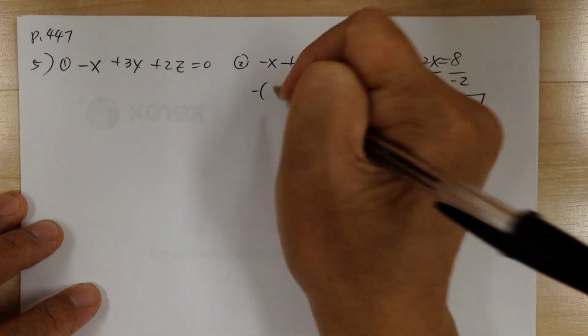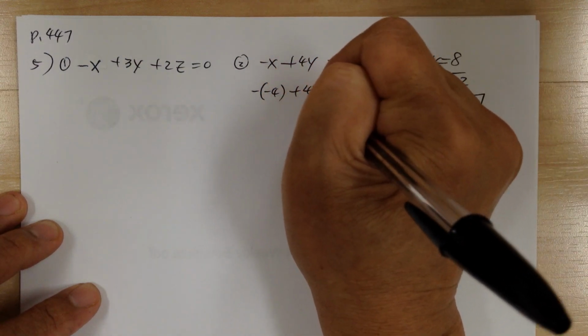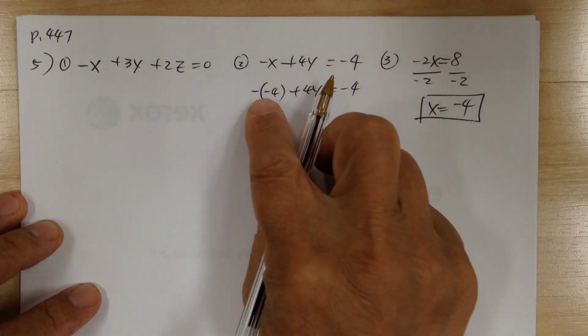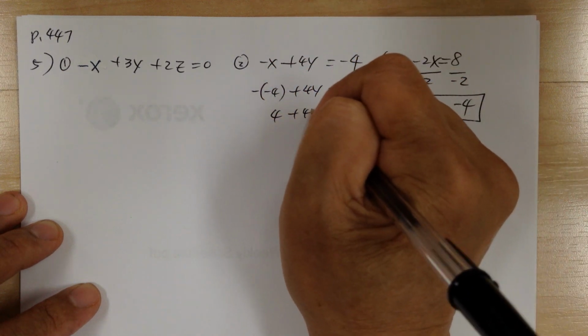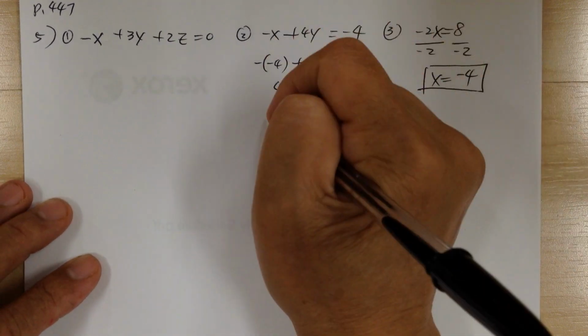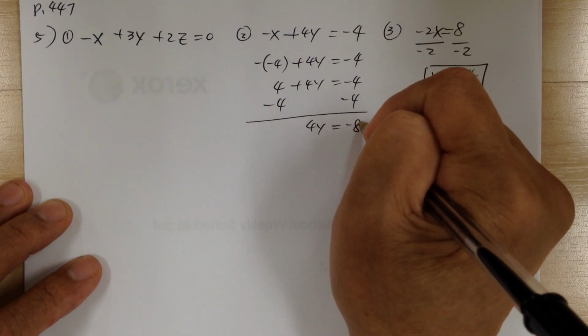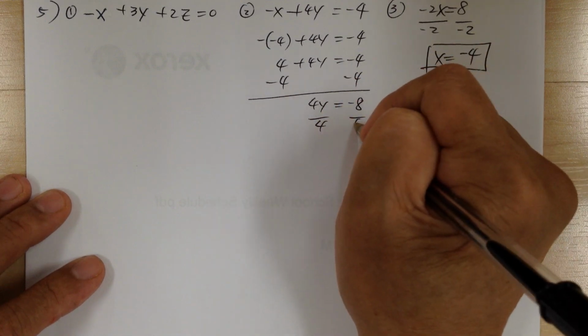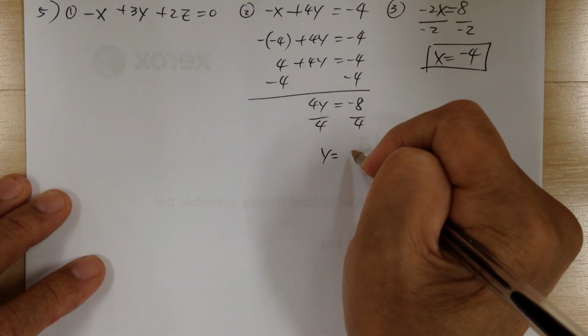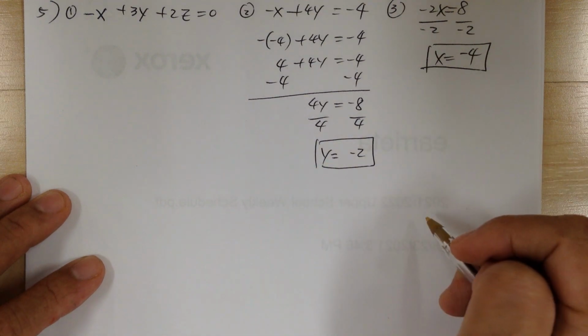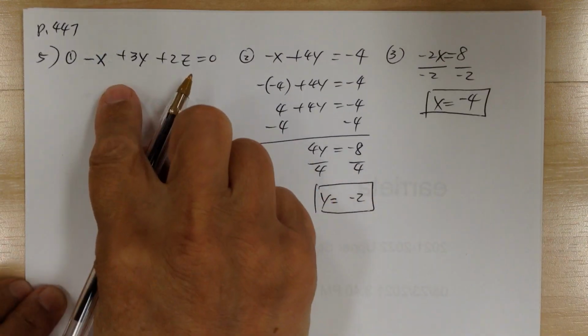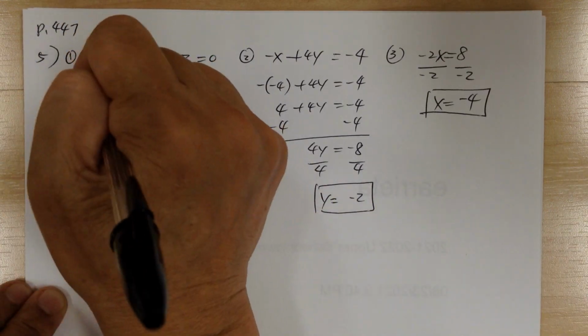So you got negative 4 plus 4y equal to negative 4. So simplify. So you got 4 plus 4y equal to negative 4. Minus 4 on each side. Right? So you got 4y equal to negative 8. Divide by 4, divide by 4. So y equal to negative 2. Okay. Now you substitute all this back in here. So you got negative 4.